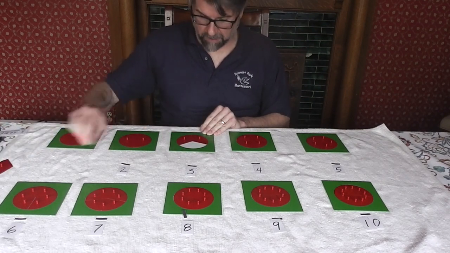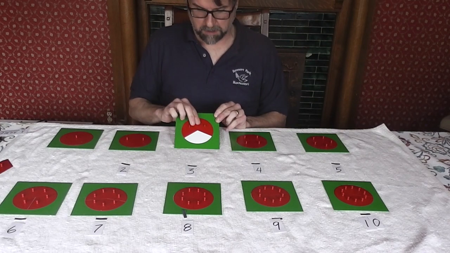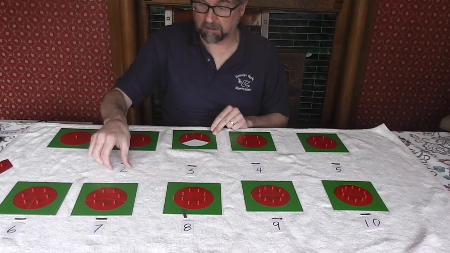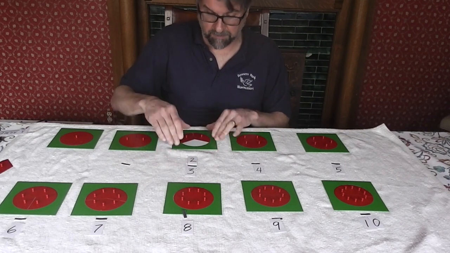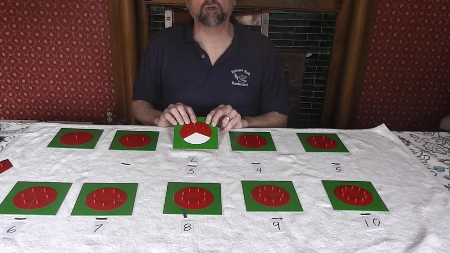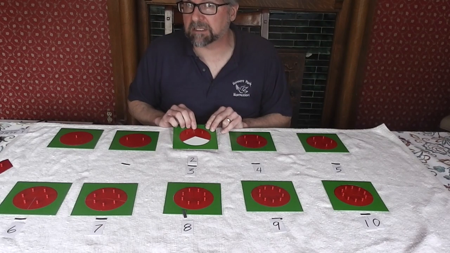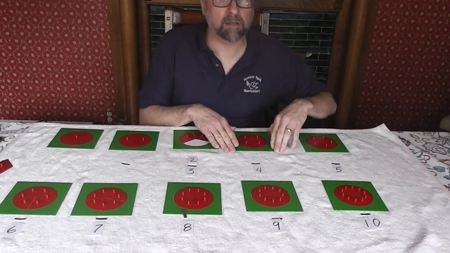I'm going to take 1 away. How many pieces do I have left? I have 2 pieces left. That's the number that goes on top. This fraction is 2/3. How much is missing? What fraction is missing? I'll let you figure that out.